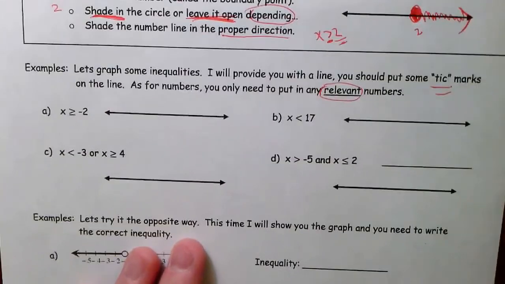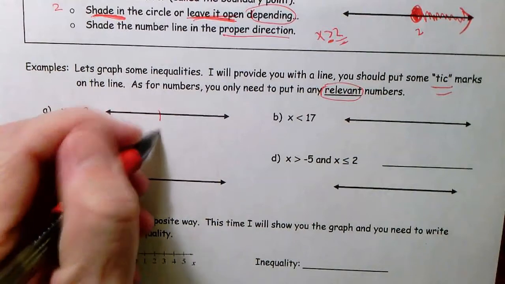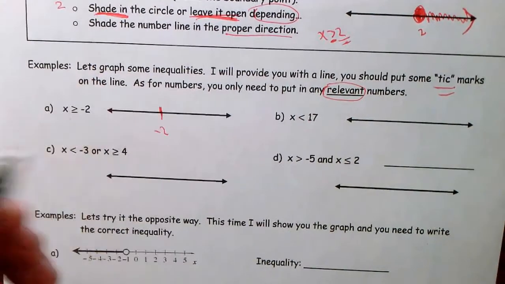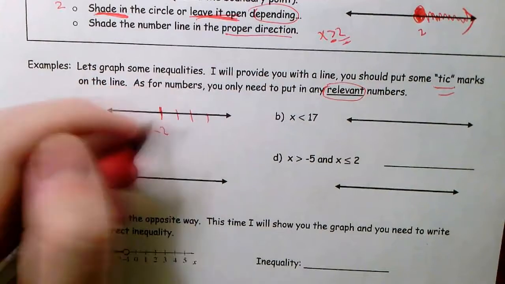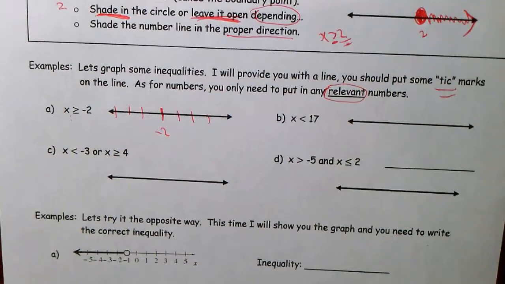So for instance, if I am graphing x is greater than or equal to -2, I'm going to put a tick mark at -2. That is really the only relevant number. If you want to put more tick marks, you can, but -2 is really the only number I need that's relevant to this problem.